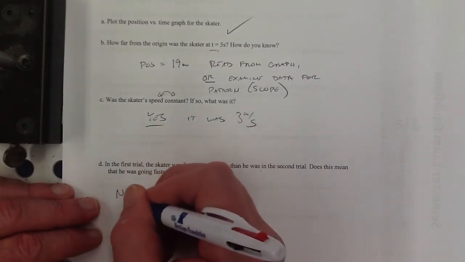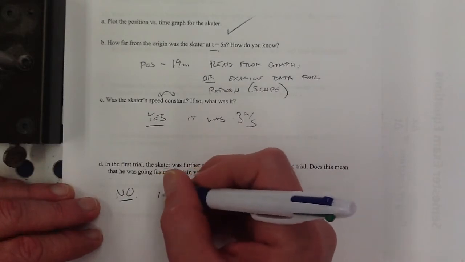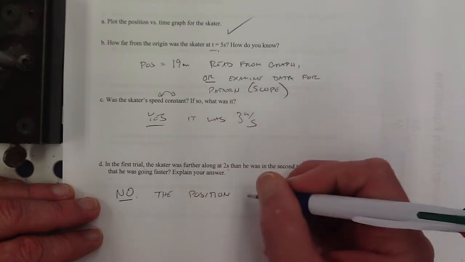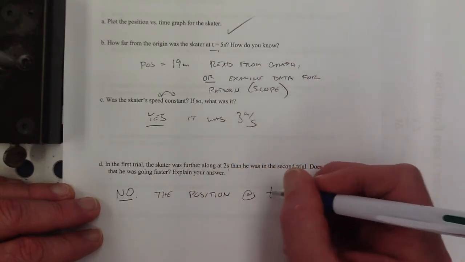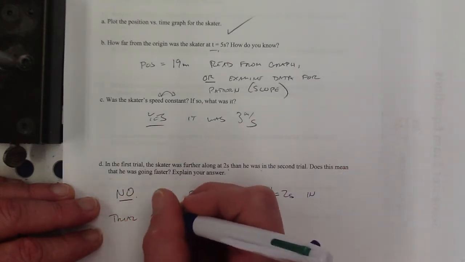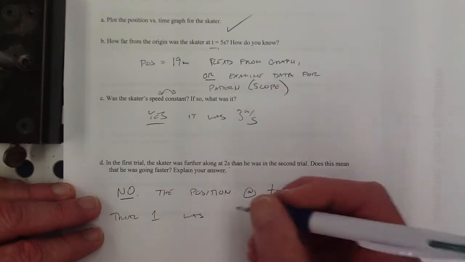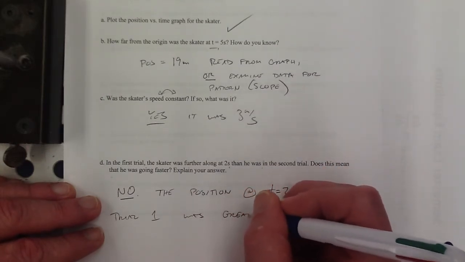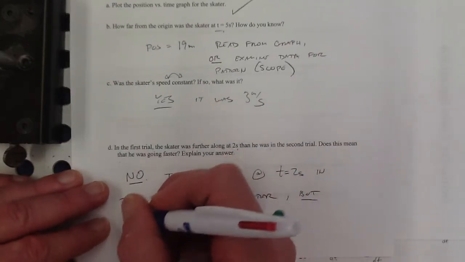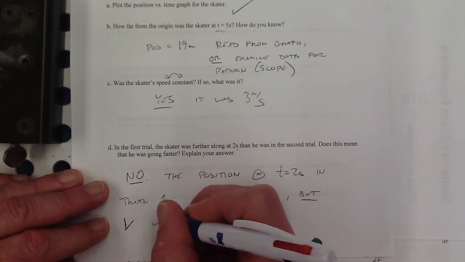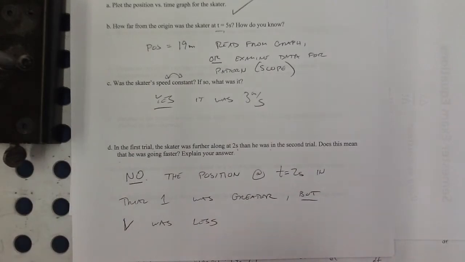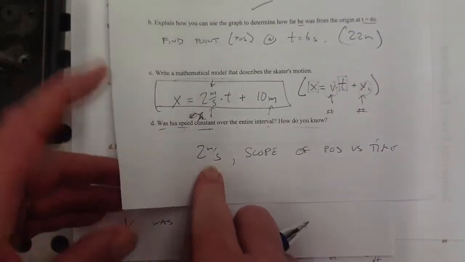No. The position at time 2 seconds in trial 1 was greater, but the velocity was less, right? Velocity in this one was only 2 meters per second.